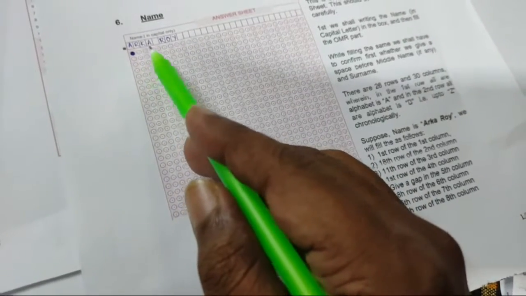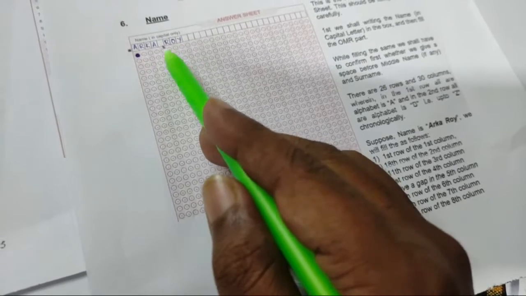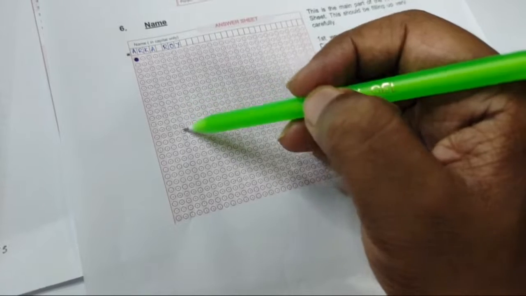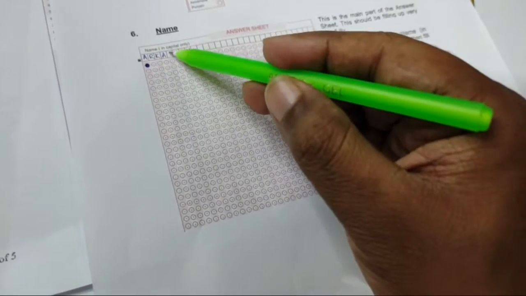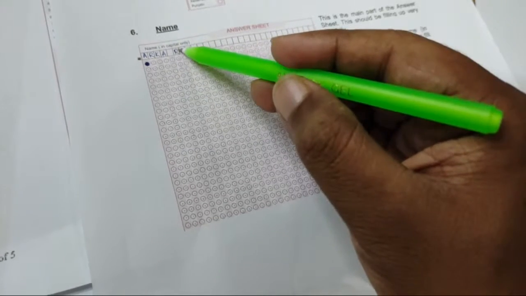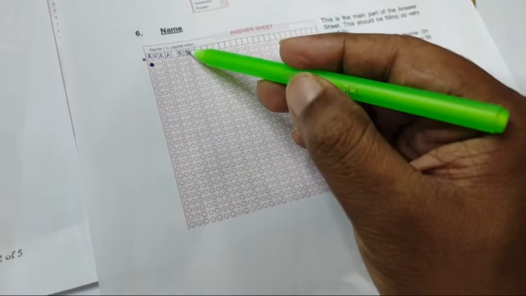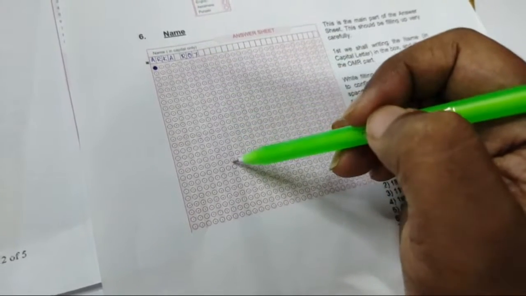Then in the third, we have to find K. Then we have to find A. Then we will leave a space. Since we have left a space over here, we will not encircle anything in the column just under this space. Then again, we will find R and circle it. Then we will find O and circle it. Then we will find Y and circle it.